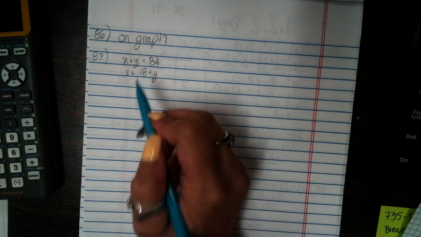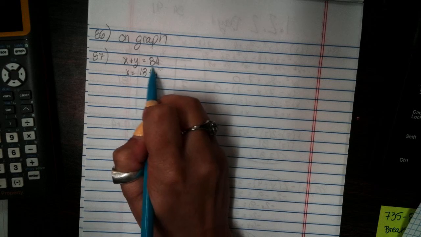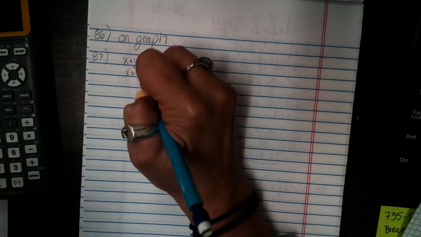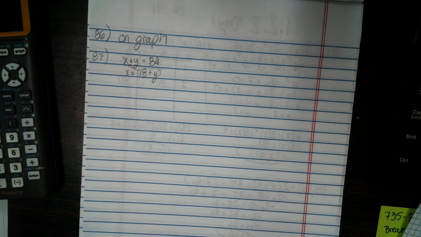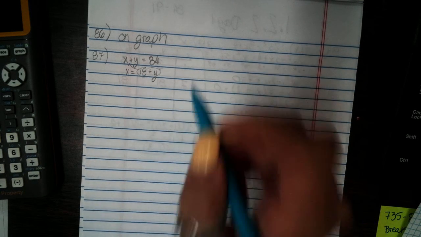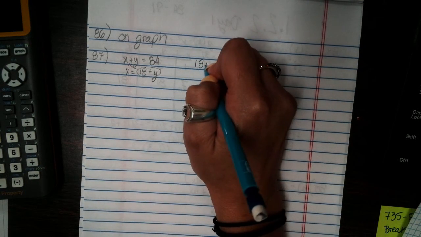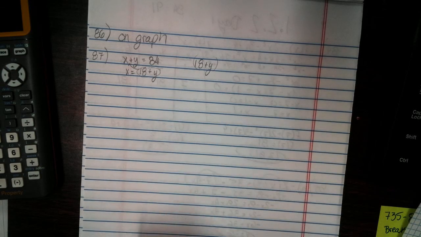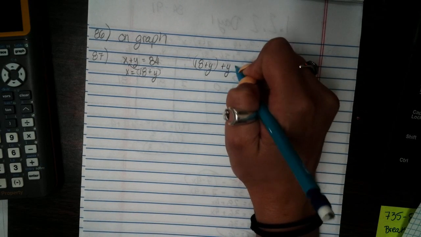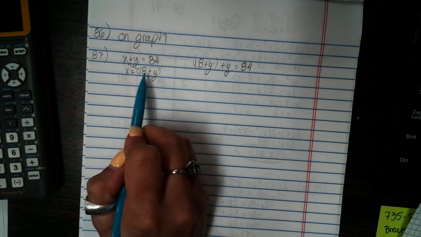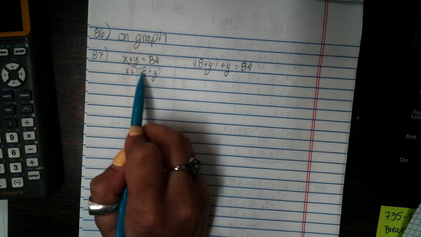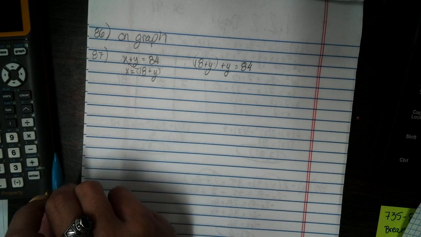Now you can use the substitution method. You know that x equals all of this. So algebra 1 says that we can take it and plug it into the other equation in that place. So instead of x plus y, I'm going to write 18 plus y, so all of this, and then plus y equals 84. So I substituted out the x and plugged in what we know x is equal to. That's not a number, but it's still an expression for what x represents, and you can plug that expression in.